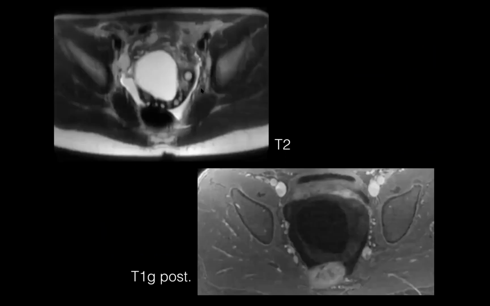So here's the MR images that we got afterwards. There's 2 types of images. This is a T2 weighted image, fast spin echo, axial, and the fat is bright. There's no fat suppression. And what you're seeing here is a large ovary, right? This is way too large for a 3-year-old, and there's a large cyst in the middle of it.